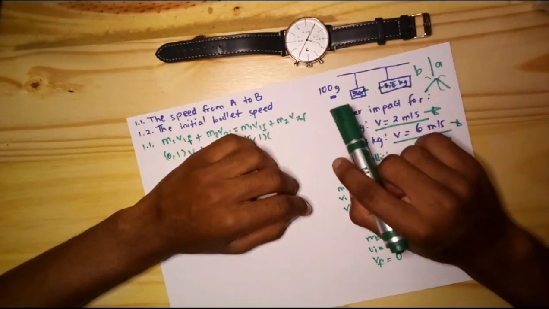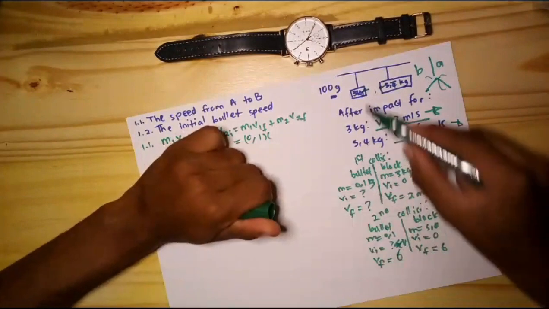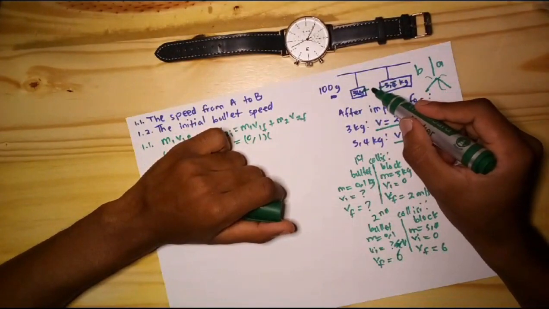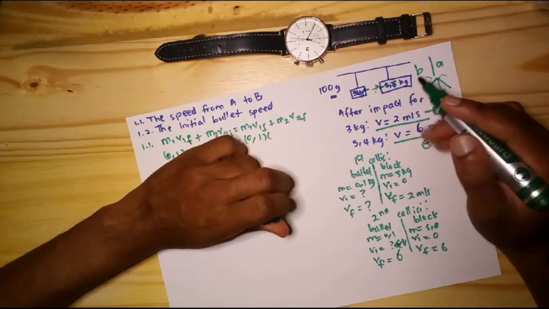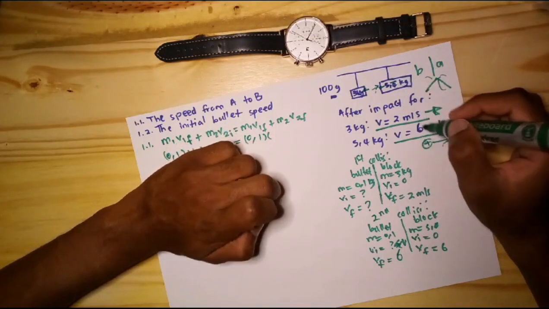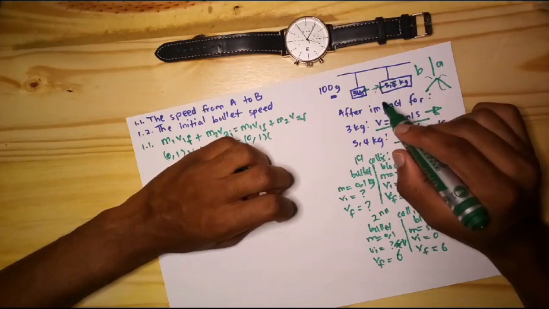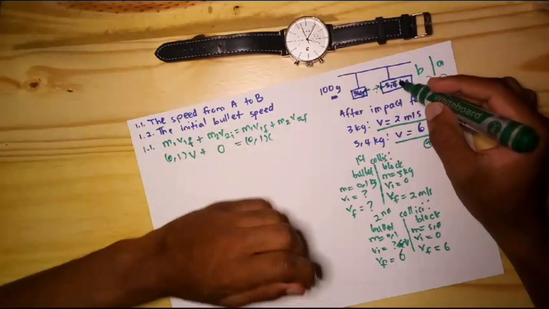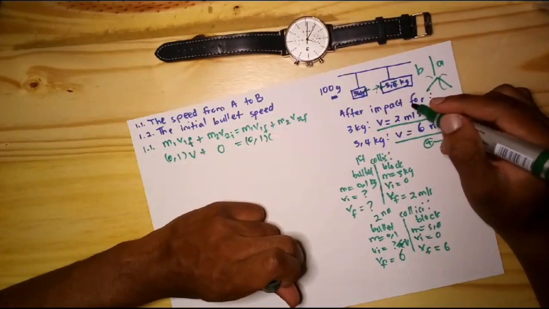And then after its collision with the 3 kg block, it passes through the 3 kg block, as you can see here. And then when it passes through, it collides with the 5.4 kg block. When it collides with the 5.4 kg block, it causes the 5.4 kg block to move at 6 meters per second. But unlike the 3 kg block, it doesn't pass through it. It actually just gets embedded, right? It stays within the 5.4 kg block throughout the collision.